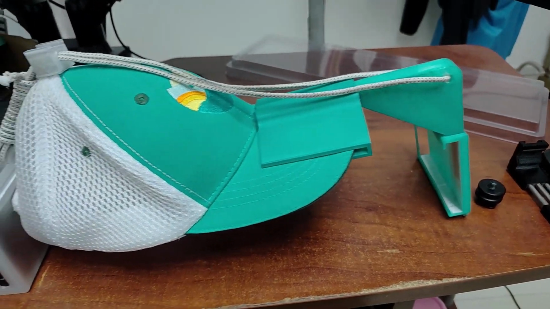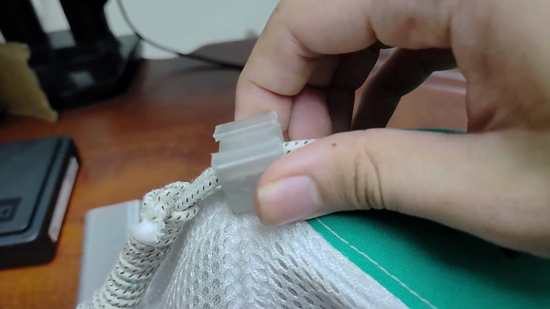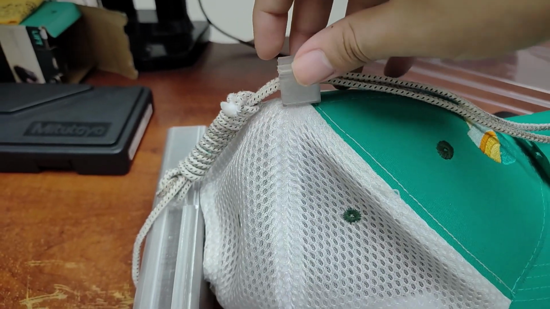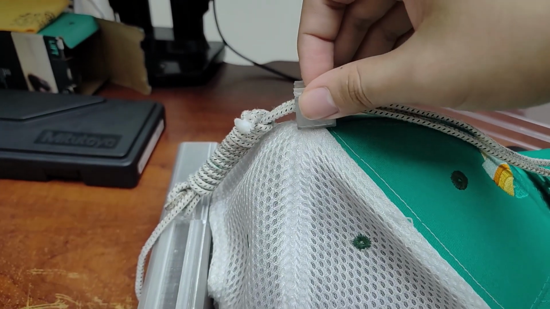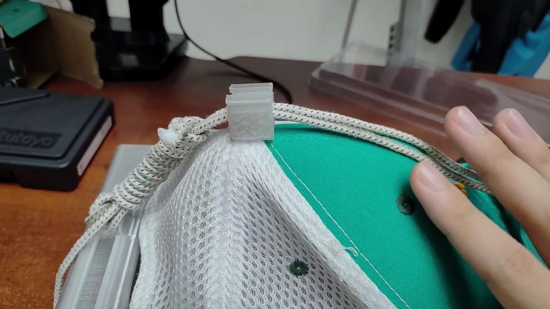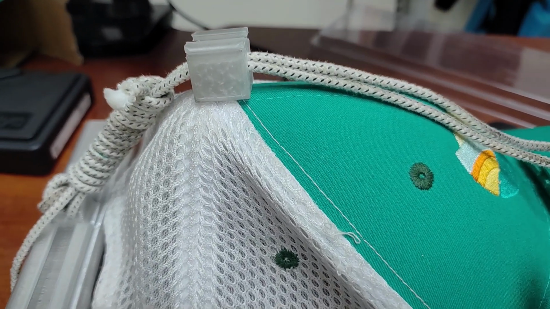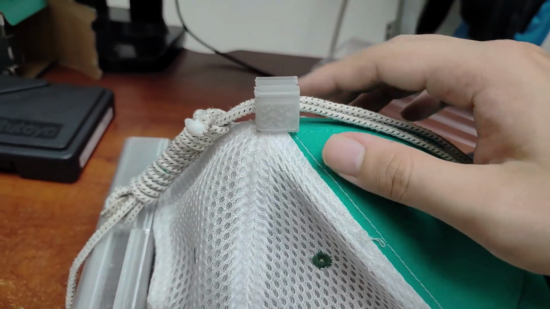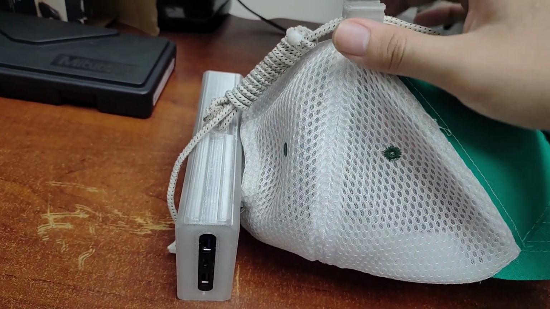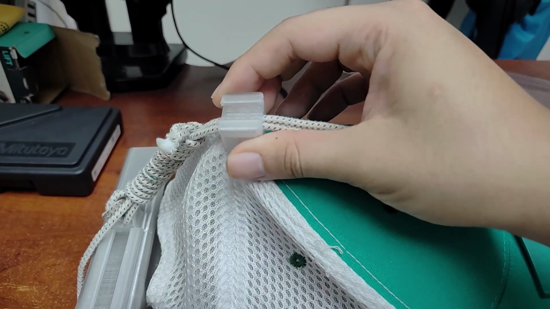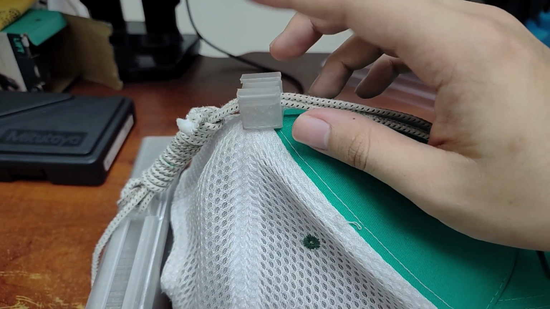Finish printing this one, and this is the part. It actually fit in pretty well, even with just friction fit. It feels a bit like a snap fit, probably due to the elasticity. I'm sorry, I'm a bit sick right now. The elasticity of the head of the cap. Everything is working pretty well. This is pretty secure.